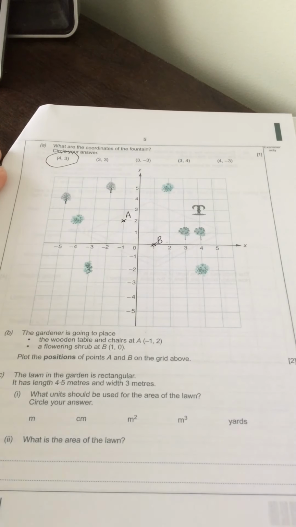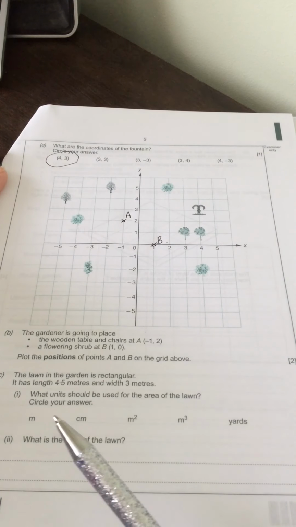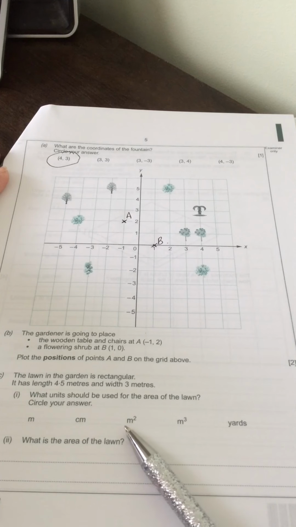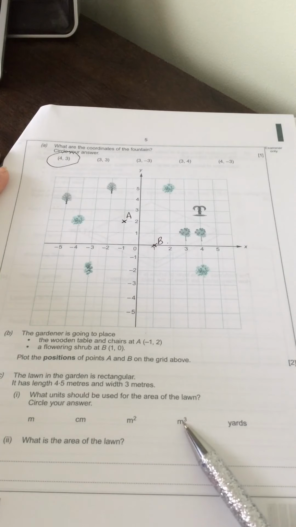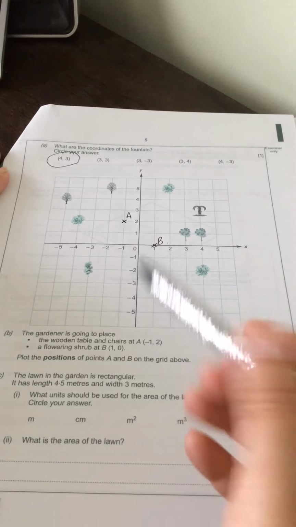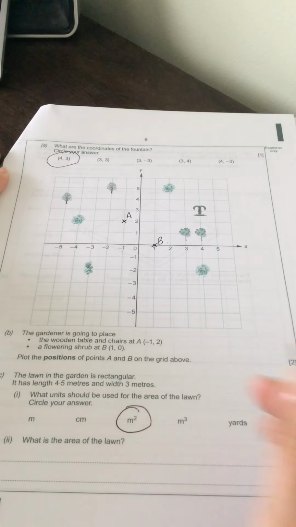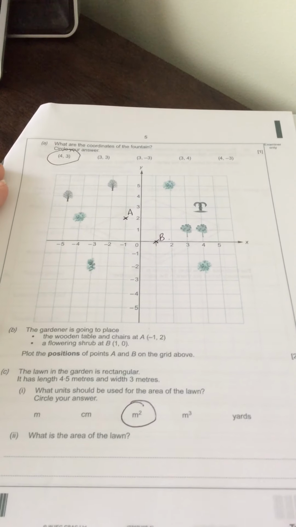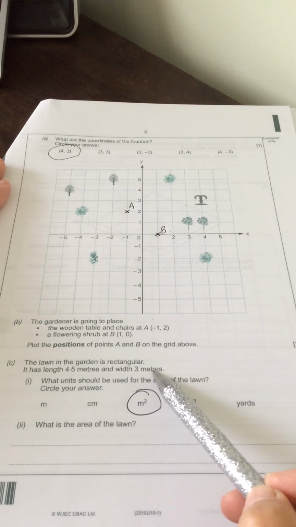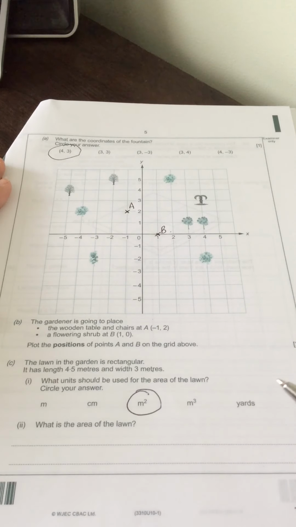Hopefully, when you look through, you'll go, well, meters is a length, centimeters is a length, meters squared is an area, meters cubed is a volume, and yards is a length. So meters squared is the only one that is actually an area, so that's the one you're going to circle. And obviously, you've got meters is your unit, so that works.